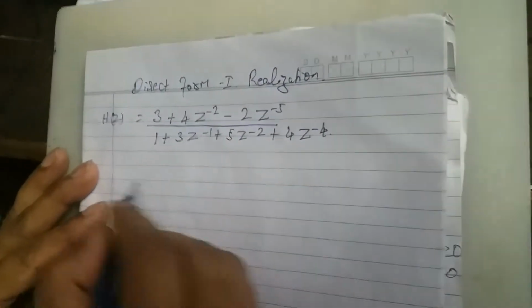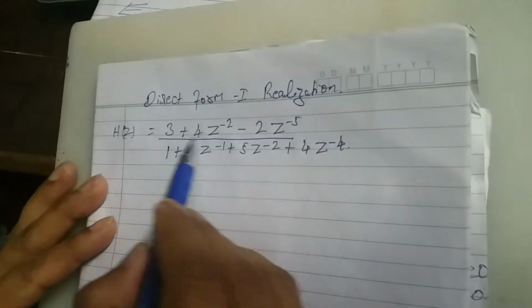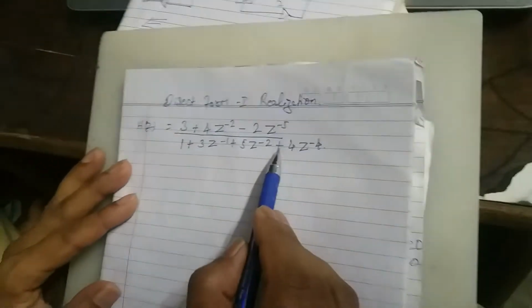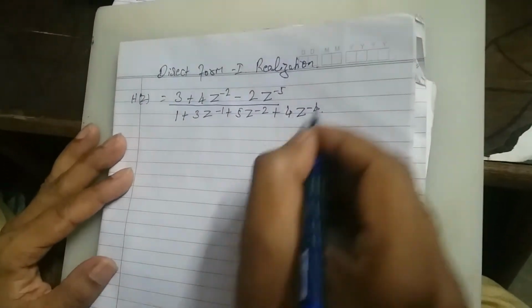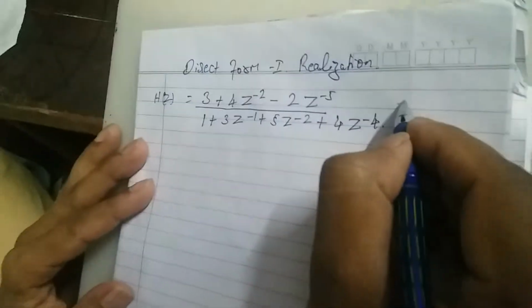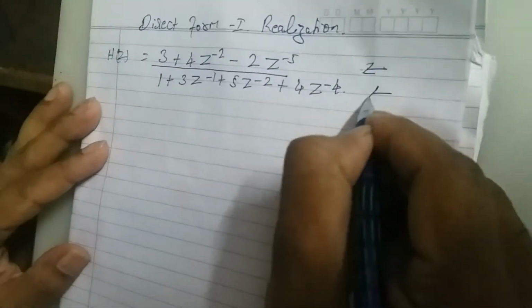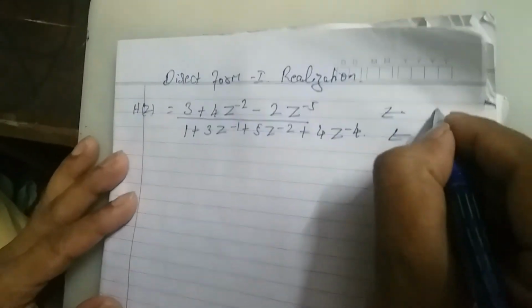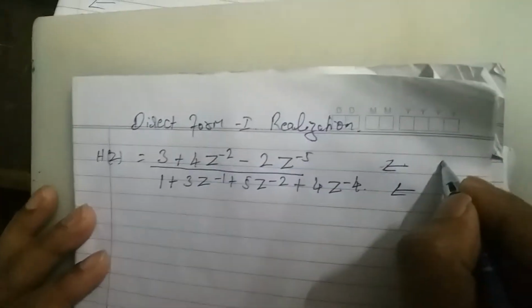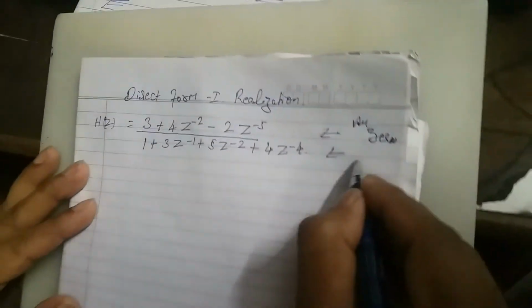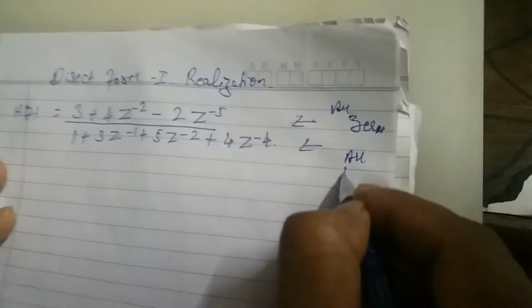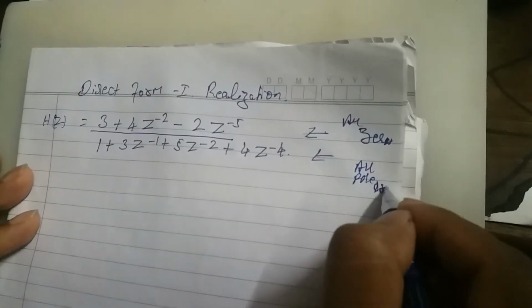Fine. So basically, first identify the highest polynomial we have in the numerator and denominator. As I told you, the numerator is nothing but all zeros. This comprises an all-zero system, and the denominator is nothing but your all-pole system.